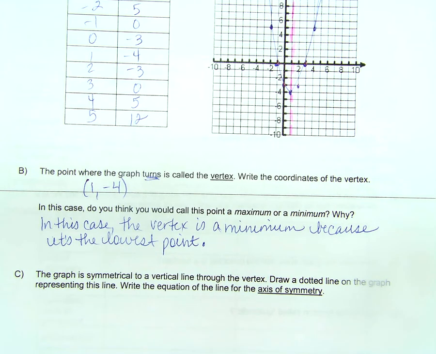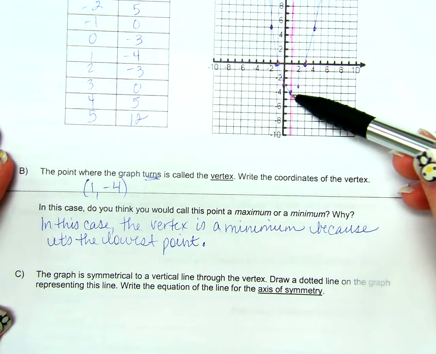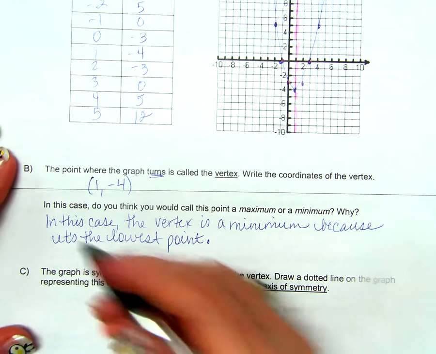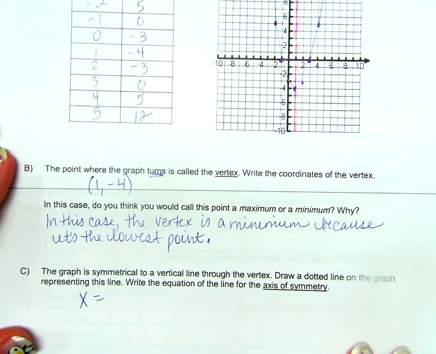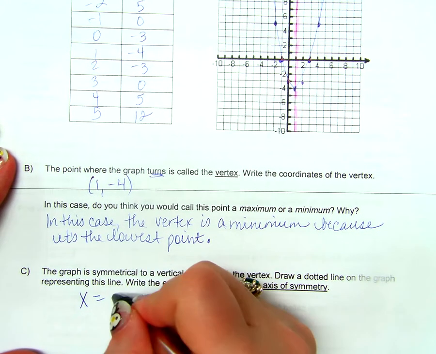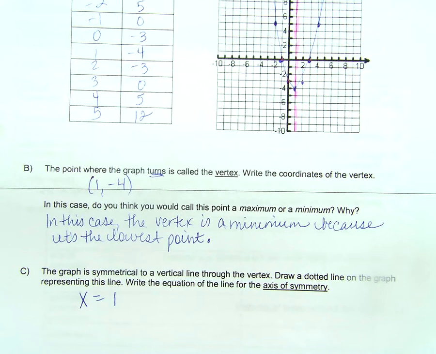Okay. Write an equation for this line. Well, if you'll remember, we write equations of horizontal and vertical lines by saying which axis it crosses and where. Which axis is this crossing? It's crossing the x-axis. Where is it crossing the x-axis? At 1. What does that have to do with the vertex?